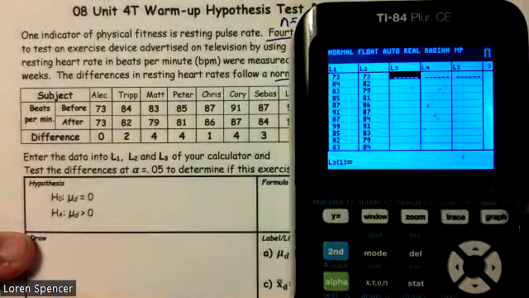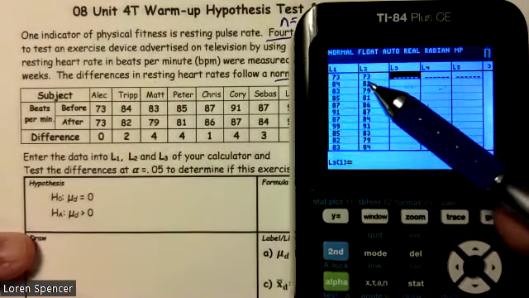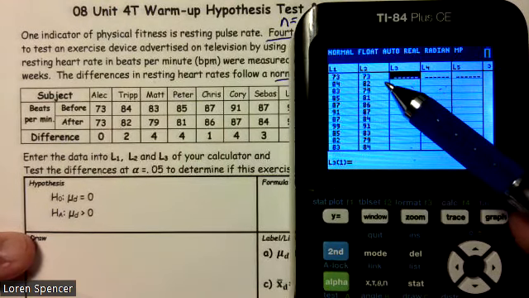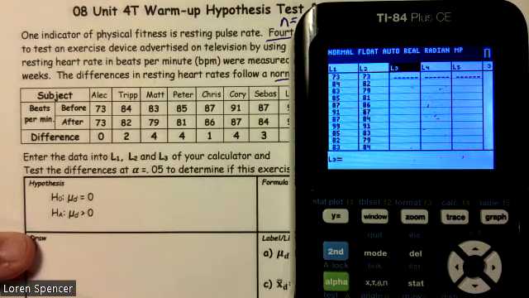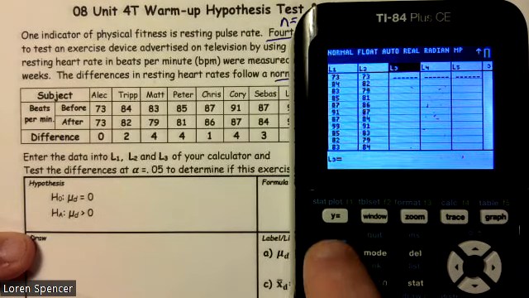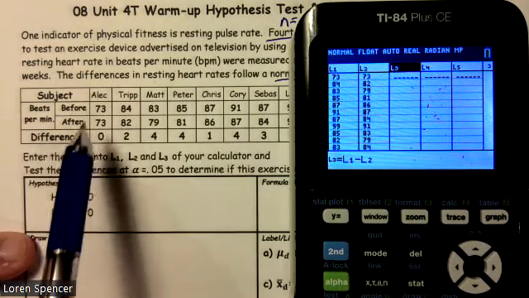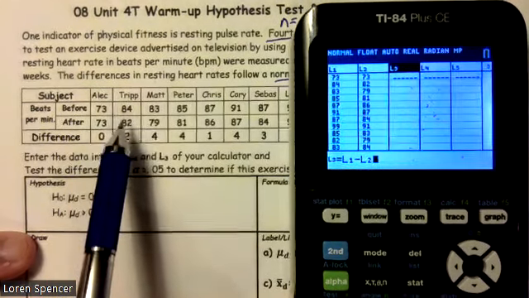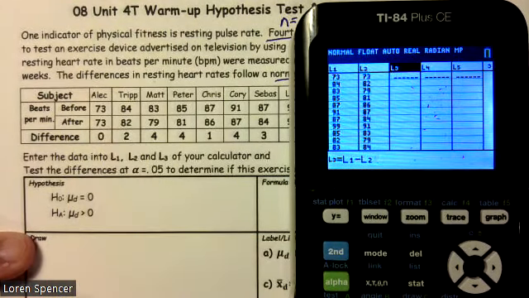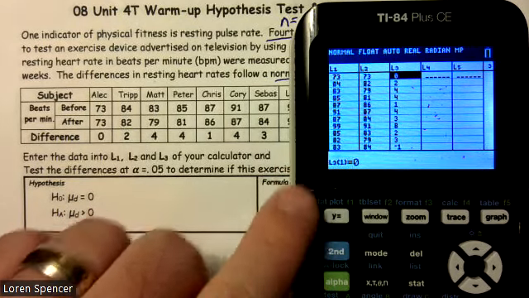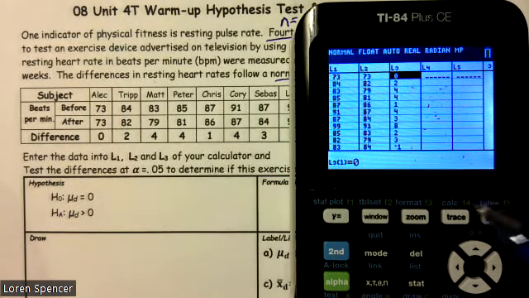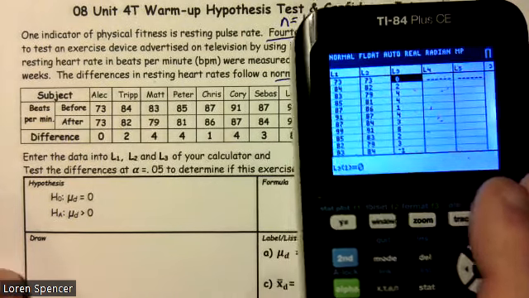So I have my data, and actually I've only entered the data into L1 and L2. The difference I really don't have to input. I can go up to the top of L3 and press second 1 for column L1 minus second 2, because I notice 73 minus 73 is 0. 84 minus 82 is 2. All right, so if I had L1 minus L2, it populated those differences for me. So technically, I only had to input L1 and L2, which is kind of nice.